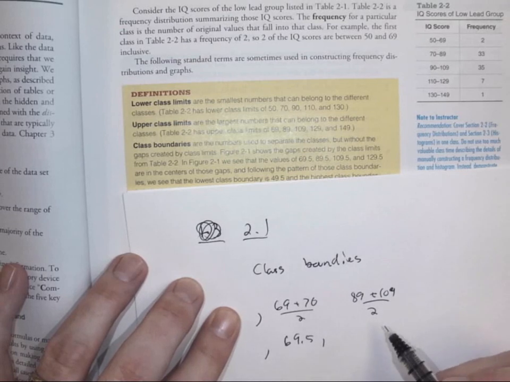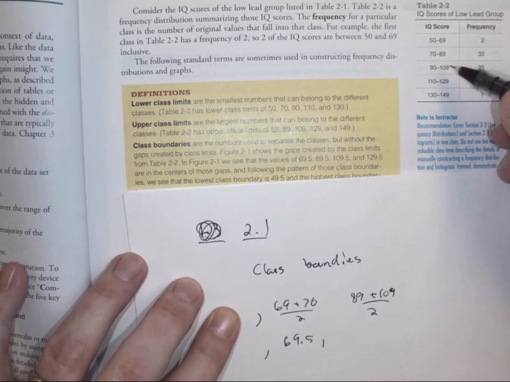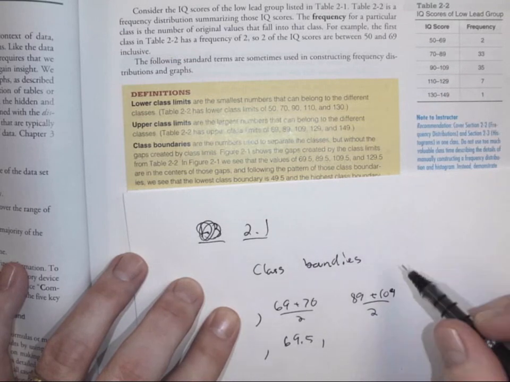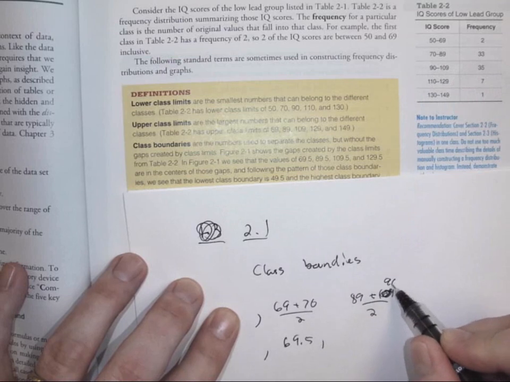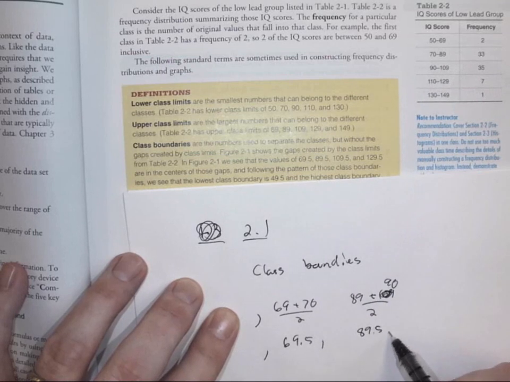Wait, is that right? That's not right, I apologize. It's 89 and 90. So 89, and this should be 90, divided by 2, so this is 89.5, and so on.